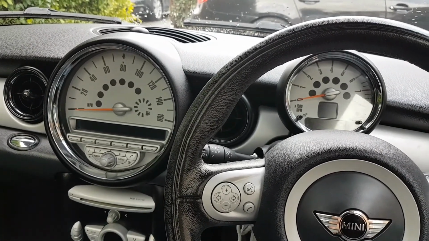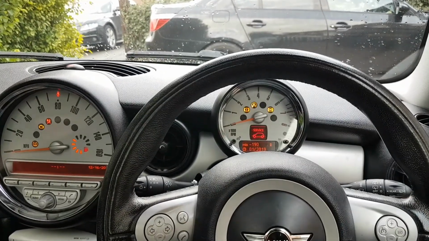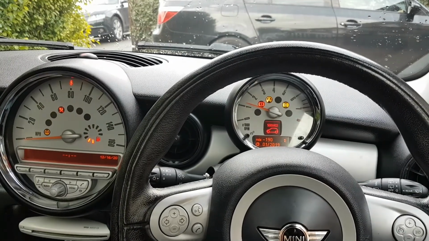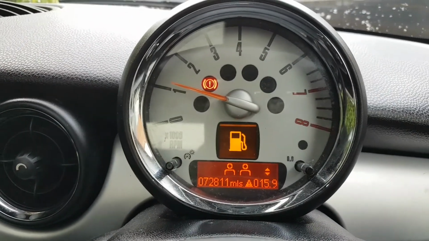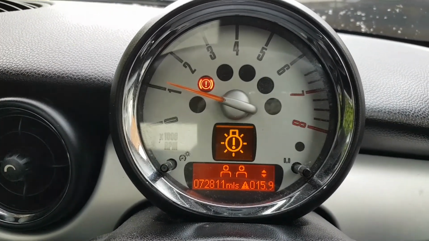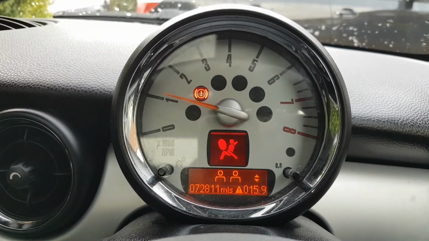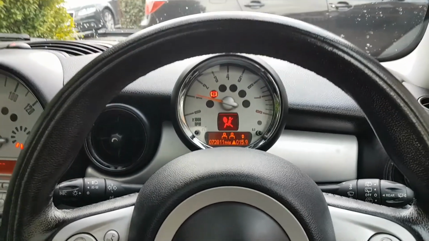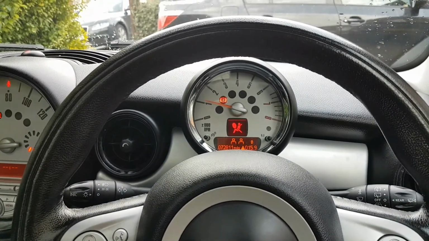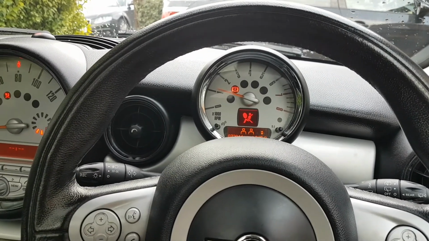So when I start the engine, let me actually start the engine. I'm going to have to move the car a little bit. So that's my issue. Obviously that issue as well, but I'm used to that one. No, that's the issue. We have an airbag light on, and obviously airbag light on there as well. So that's basically the issue, the airbag light is on. There's really no other way of doing this. Let's scan it and see what we have.